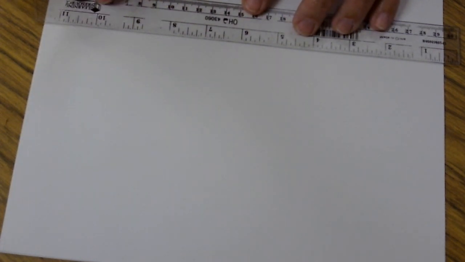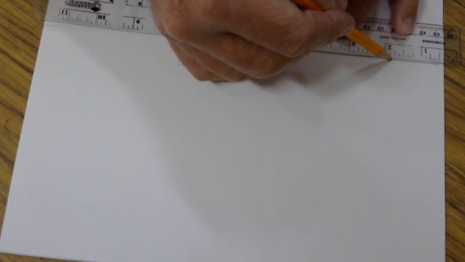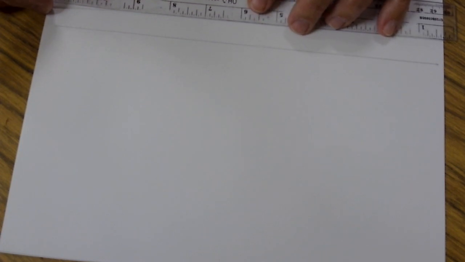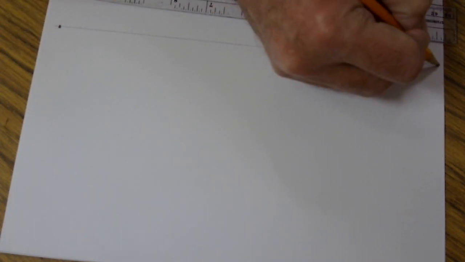Actually, I'm going to draw my horizon line way up here. I'm going to put my vanishing points at either end of the horizon line.